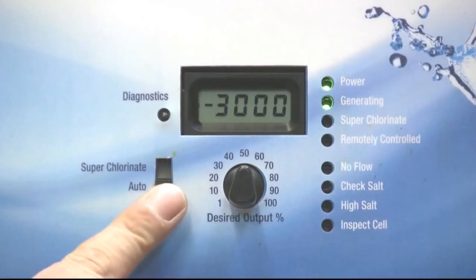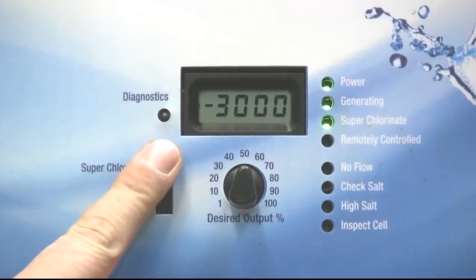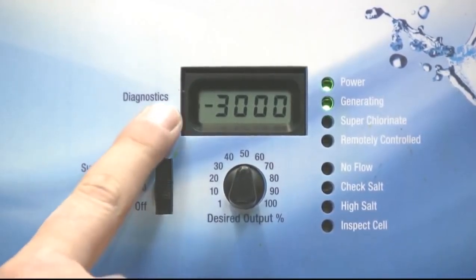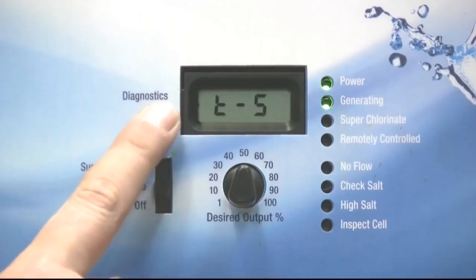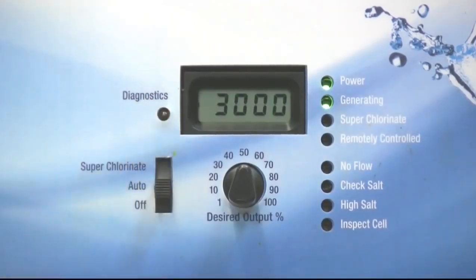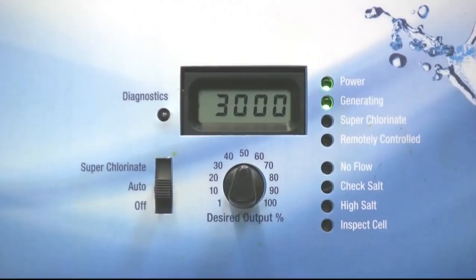Move the selector switch from auto to superchlorinate and back to auto. Now press the diagnostic button 4 times to return to the default screen. Notice the average salt reading level has been reset and now reads 3,000 parts per million, which is also the current instant salt level.